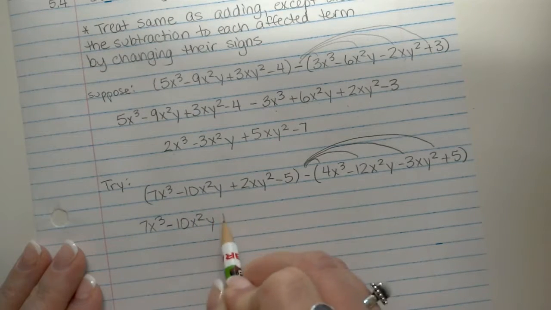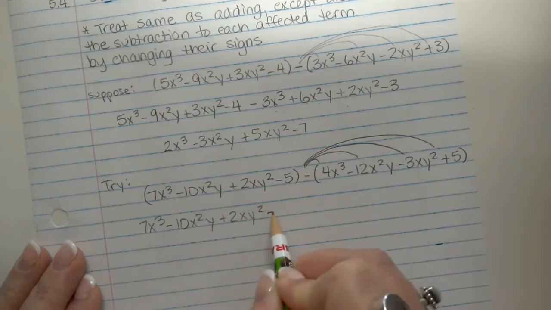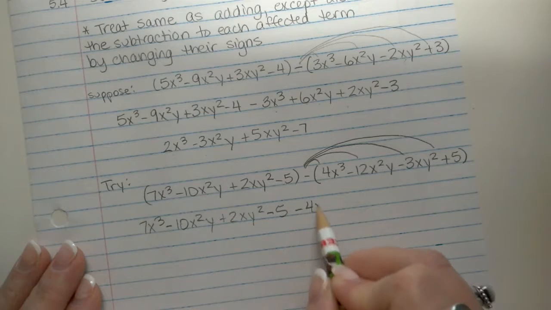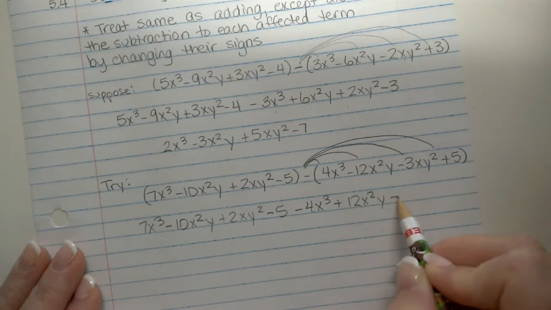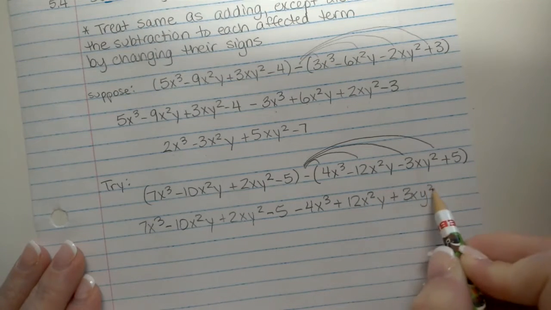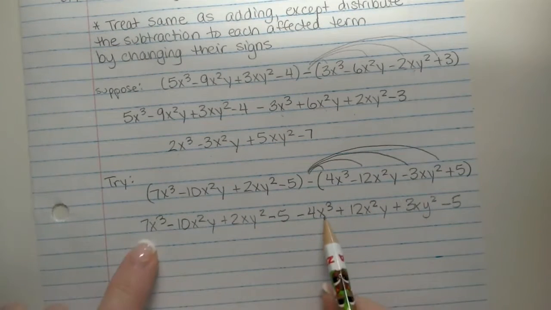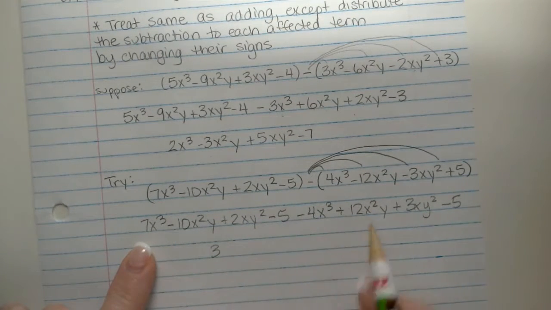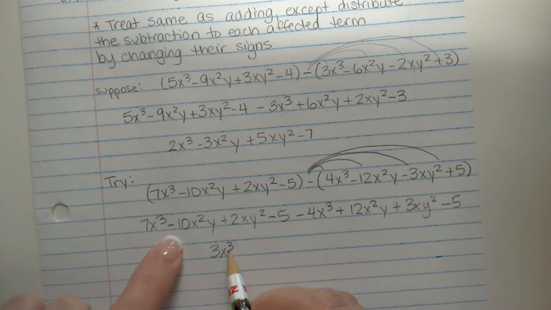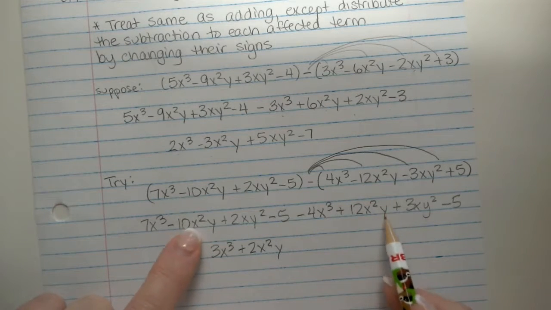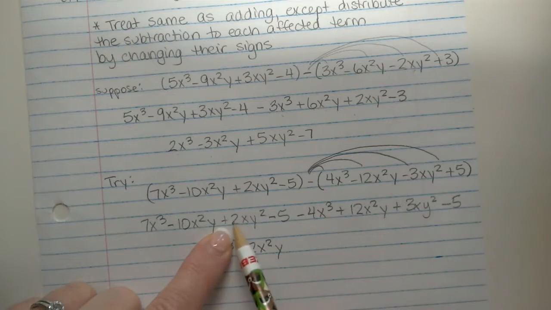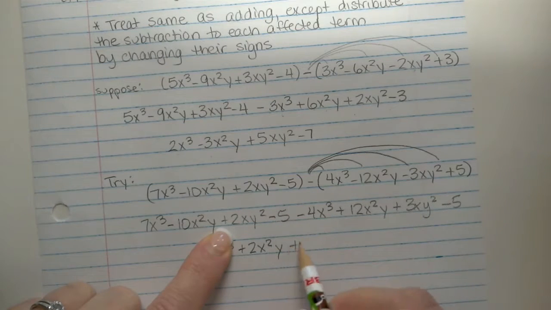I'm just going to recopy the left side because there's nothing changing about it. I'm going to change the sign of each part of the right side because it's affected by the negative. All right, now I can combine my like terms. A 7 minus 4 gives you 3 of these x cubes. Negative 10 and positive 12 gives you 2 of these x squared y's, since they're the same exponents and the same variables. Positive 2xy's and positive 3xy's gives you positive 5xy's.